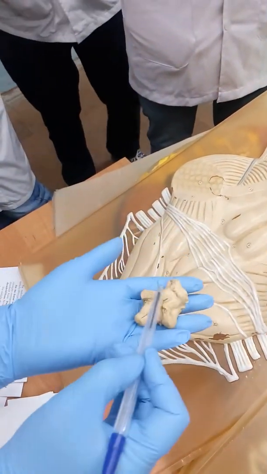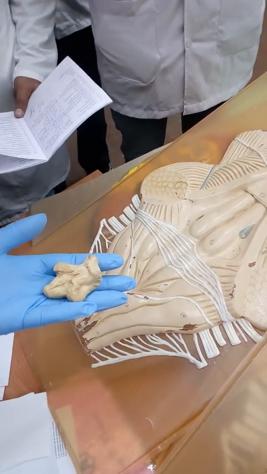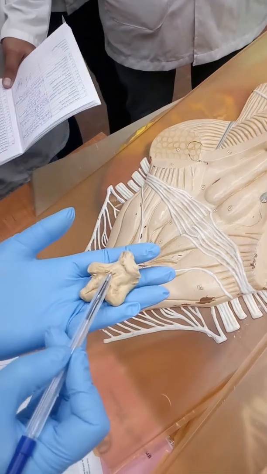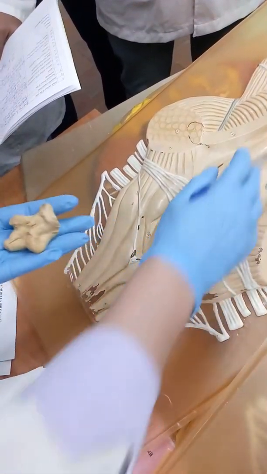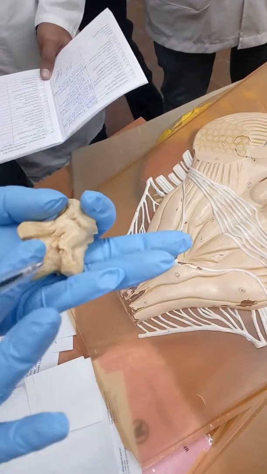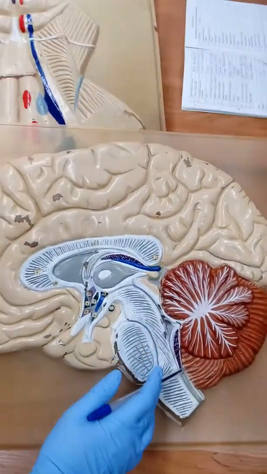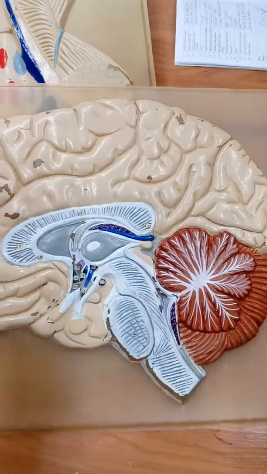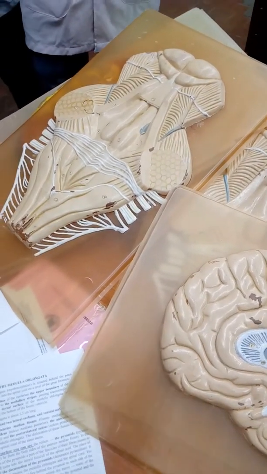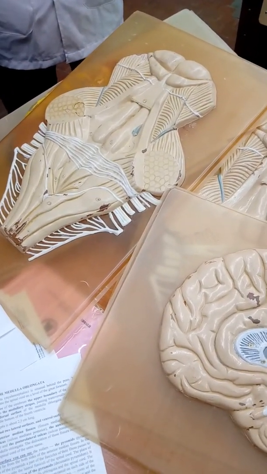The bottom is the rhomboid fossa. This is the anterosuperior part, formed by the two superior cerebellar peduncles and the superior medullary velum. The infraposterior part is formed by the inferior medullary velum, between the peduncles of the flocculus and the choroid membrane. Understand me? That's all.